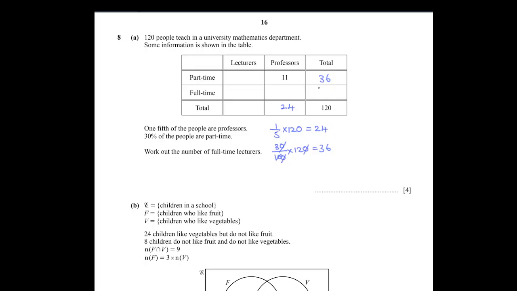If this is 36 and professors are 11 out of 36, the number of lecturers will be 25. To find the full-time lecturers, we first need the full-time professors. If part-time professors are 11, then full-time professors are 24 minus 11, that is 13. So now we got 13 professors are full-time.